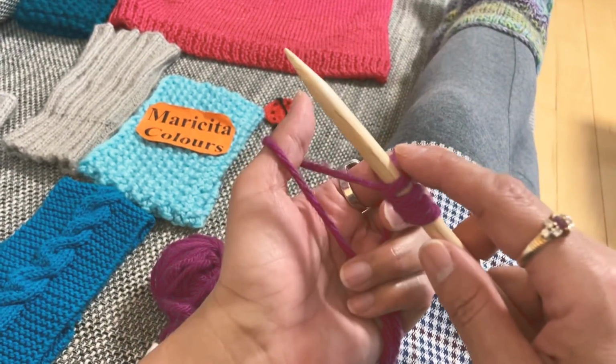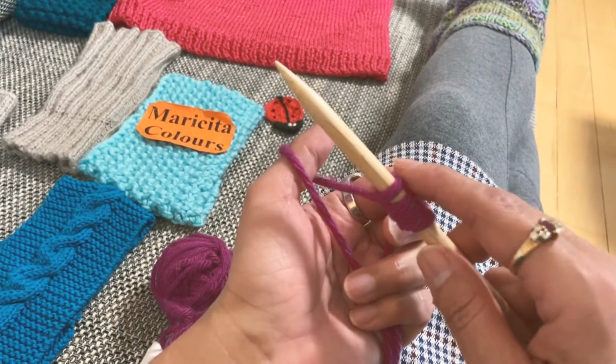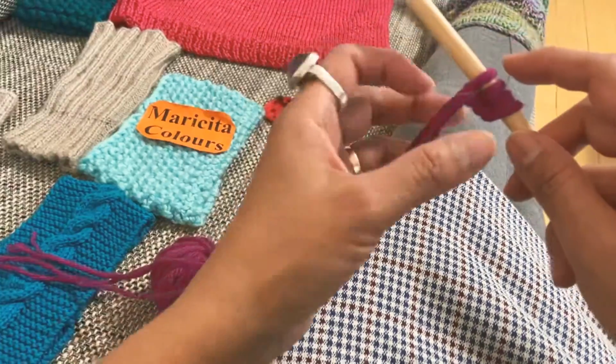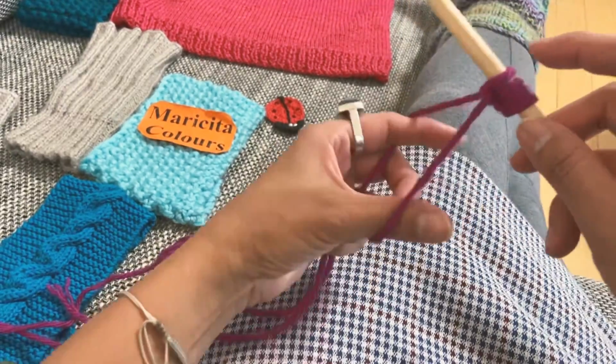If you know how to crochet, so you can make all the techniques that you want. Knitting, macrame, all the techniques, don't worry.